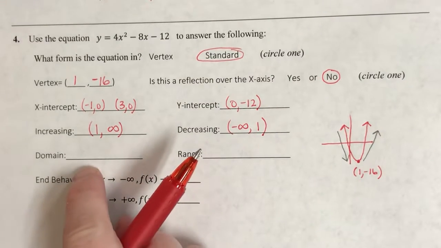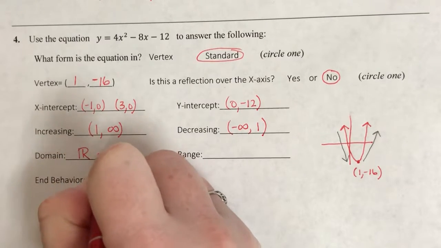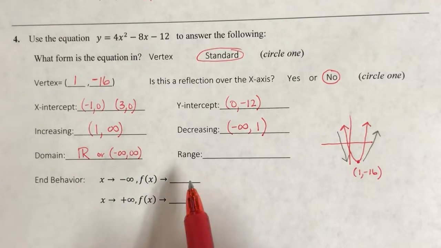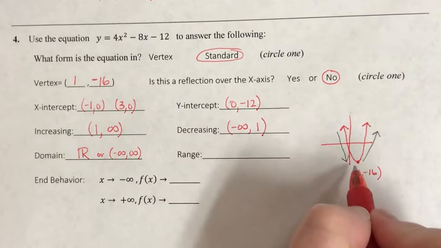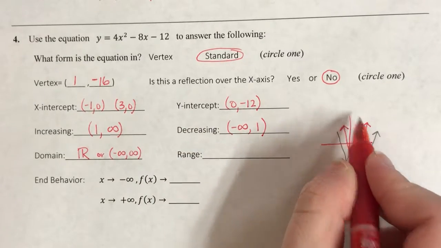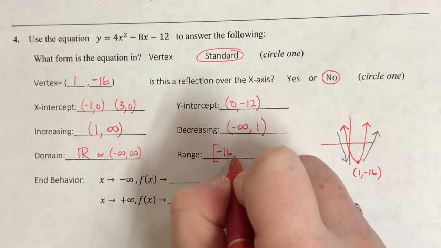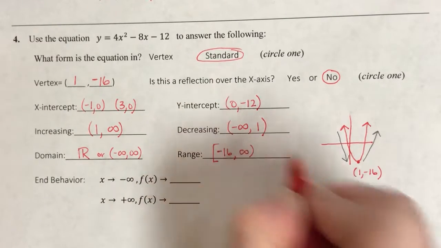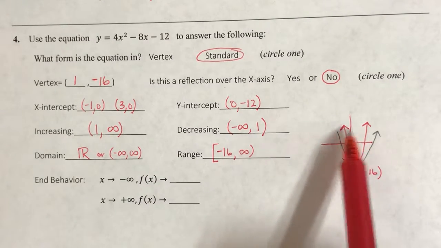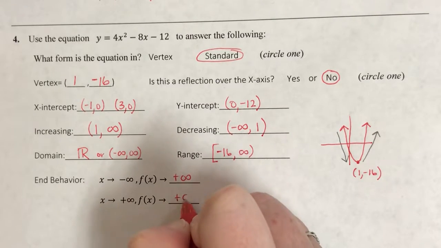The domain for all of our parabolas is going to be all real numbers. The range is going to be from the y value of the vertex, and it's going up, so we have a bracket at -16 going up to infinity. The end behavior, because this parabola opens up, both sides will be approaching positive infinity.